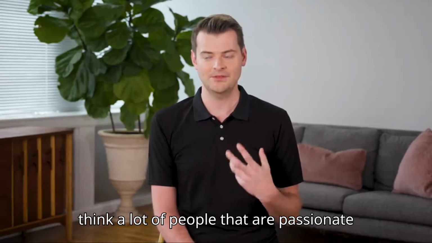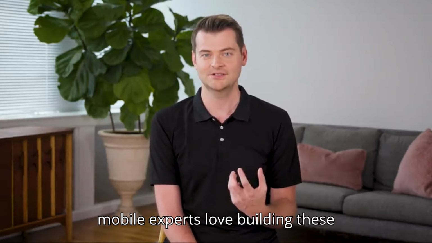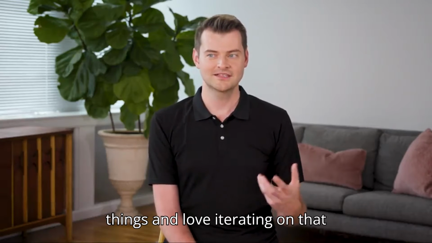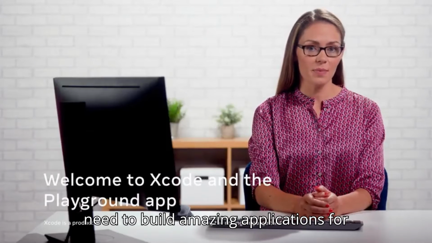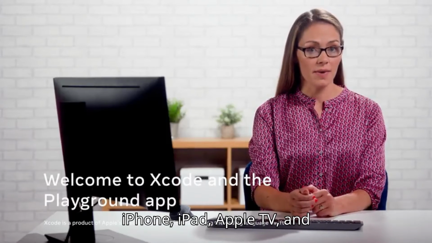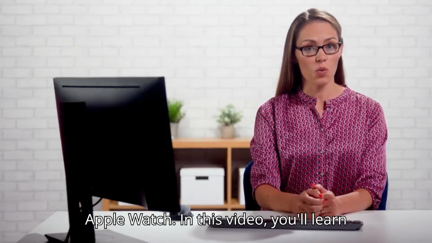I think a lot of people that are passionate mobile experts love building these things and love iterating on that product. Xcode contains all the tools developers need to build amazing applications for iPhone, iPad, Apple TV, and Apple Watch.